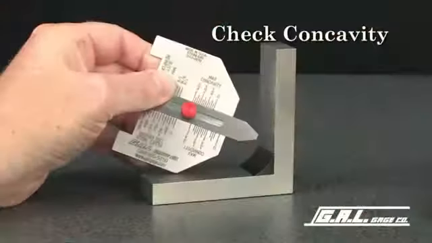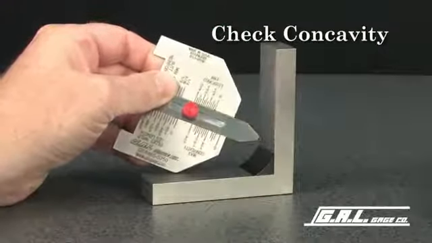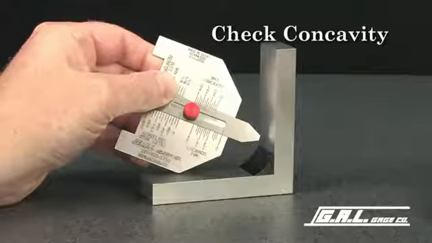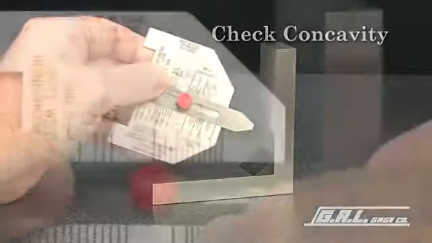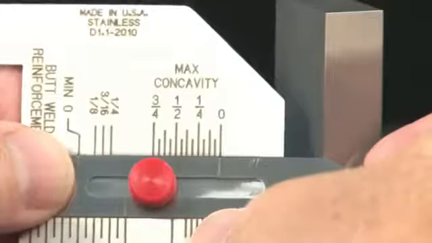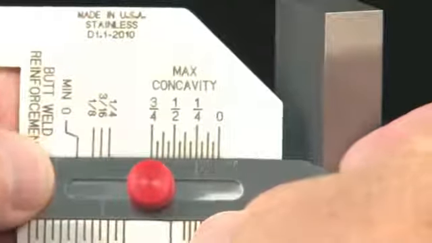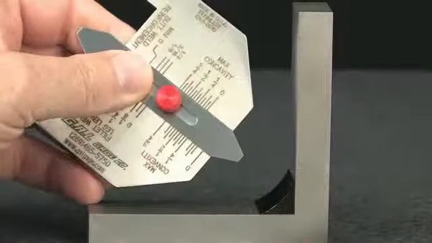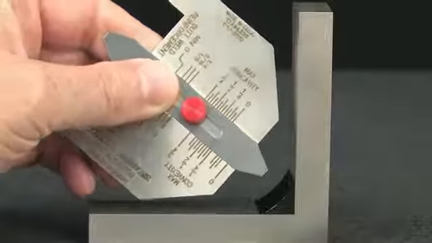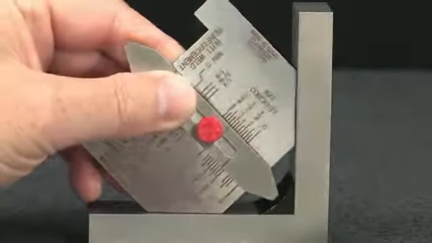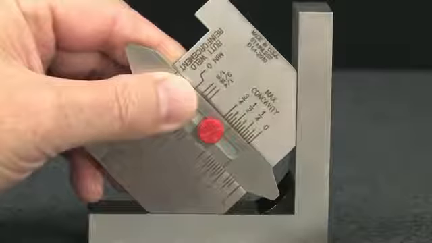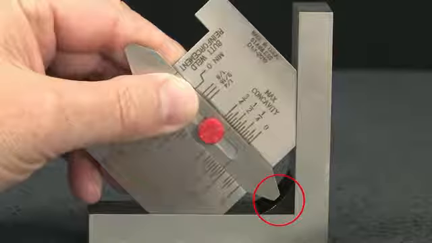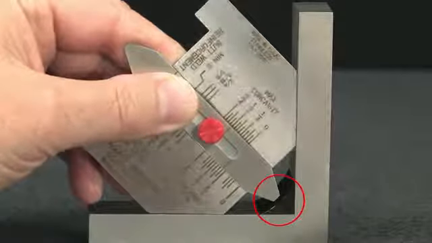To check concavity of a weld, first verify the fillet weld size from specifications. In this case, a half-inch fillet weld is required. On the gauge, use the max concavity scale and set the slide to a half-inch. Now, place the gauge so that the 45-degree bevel rests squarely on the adjoining surfaces. If the slide does not come in contact with the weld, as in this example, the weld is structurally insufficient and more weld is required.